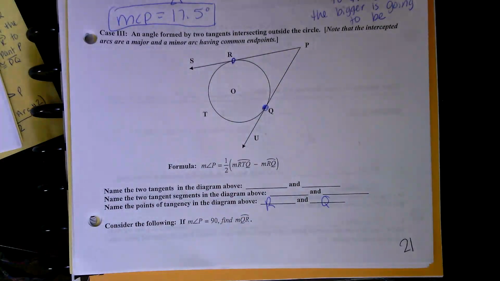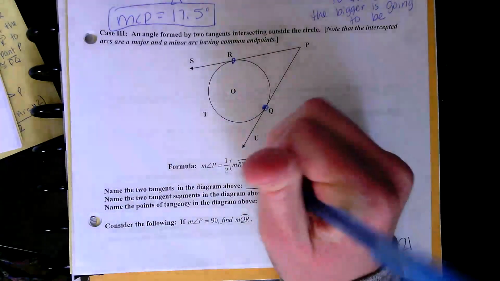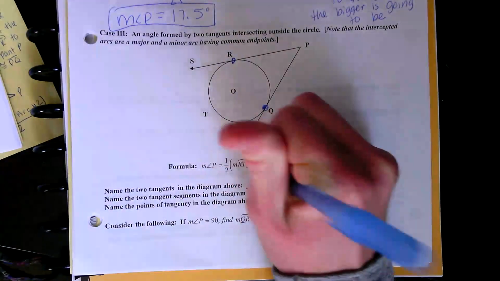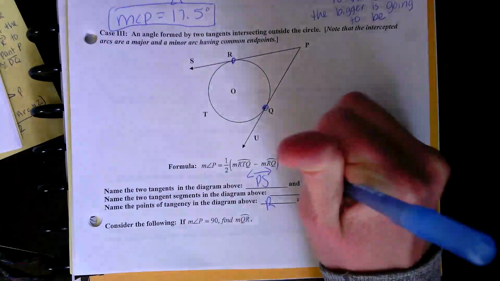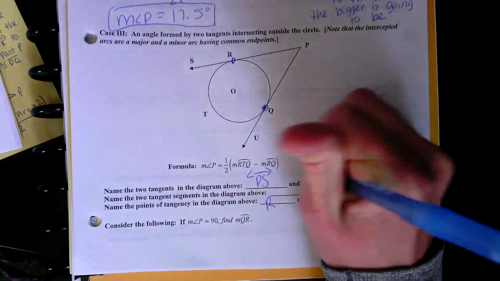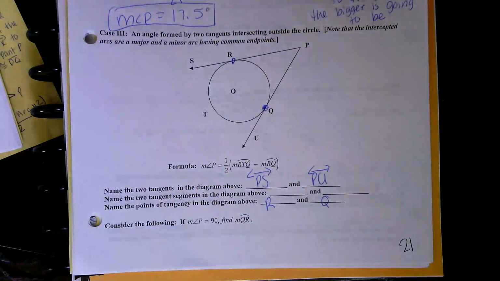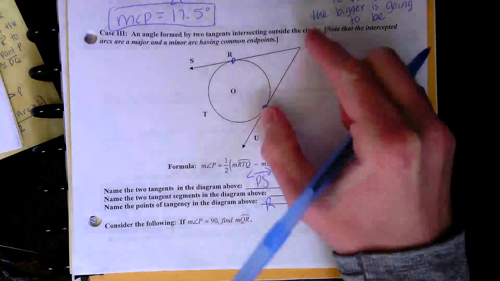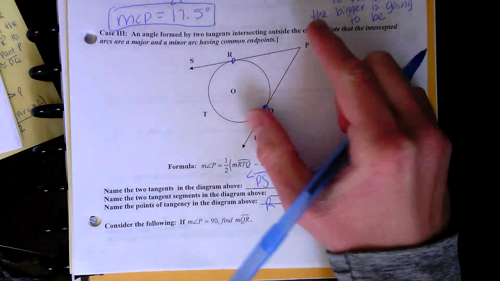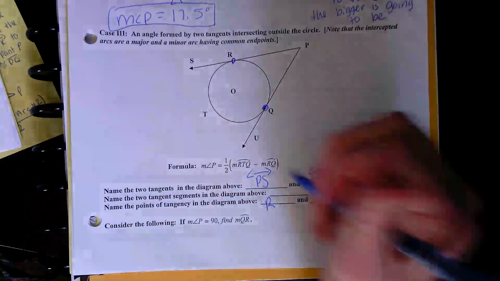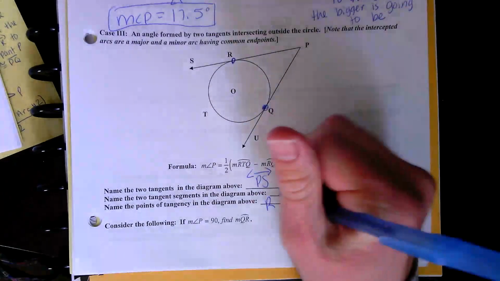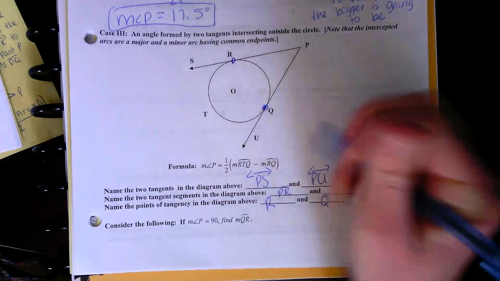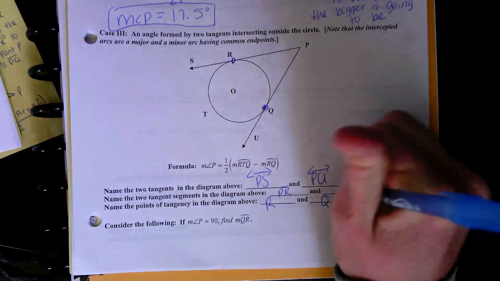Now, the two tangents in the above diagram are PS and PU. Name the two tangent segments. So the segments, remember, tangent segments are just parts of the tangent line where one of the endpoints is the point of tangency. Okay, so one tangent segment is PR and the other tangent segment is PQ.